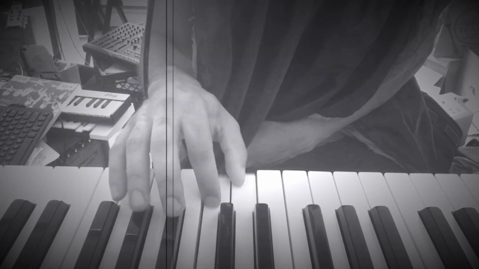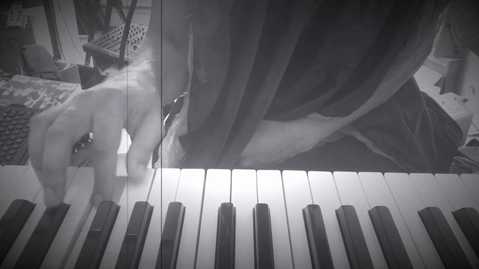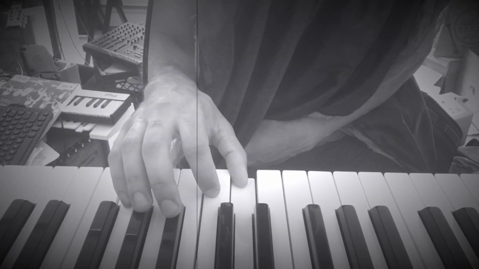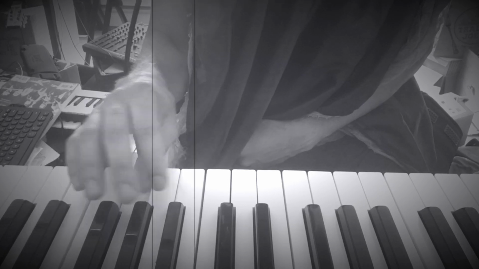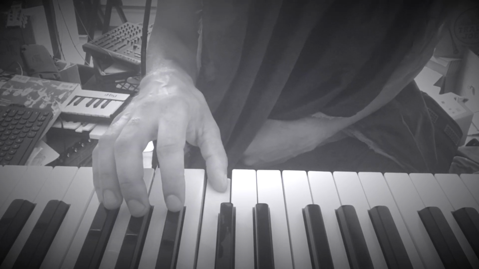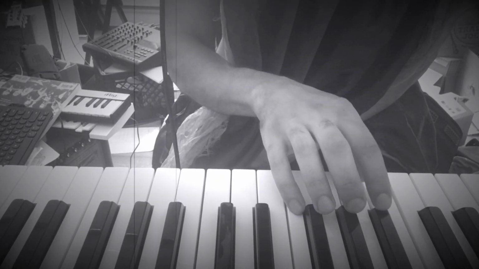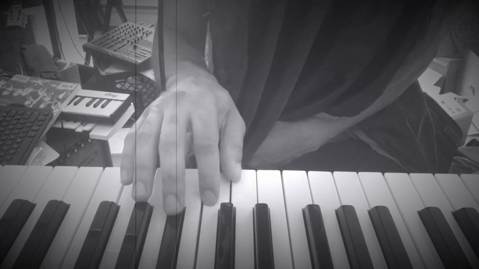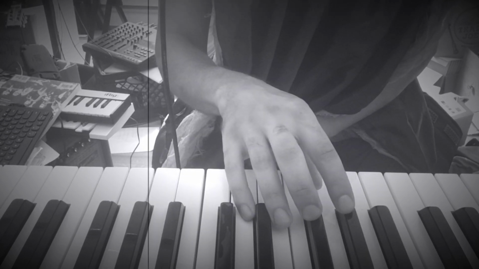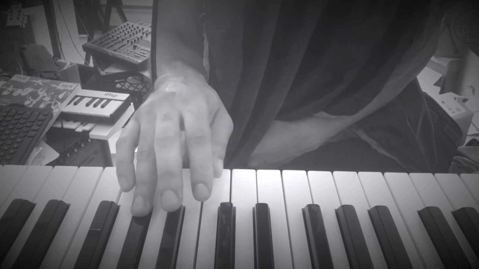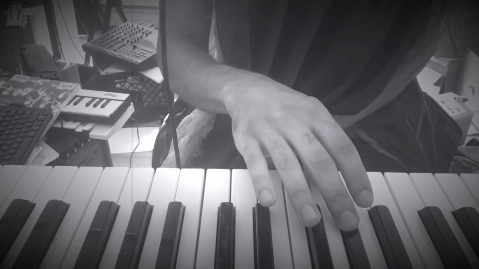D, Lydian. E, Mixolydian. I'll jump down for F sharp, Aeolian. And finally, G sharp, Locrian.